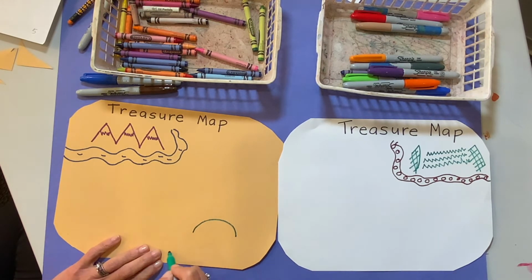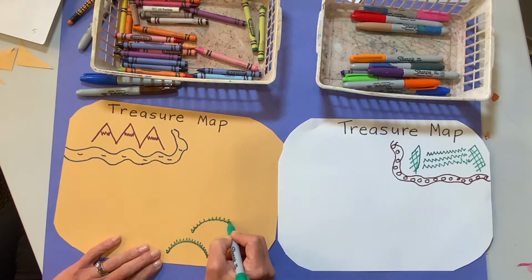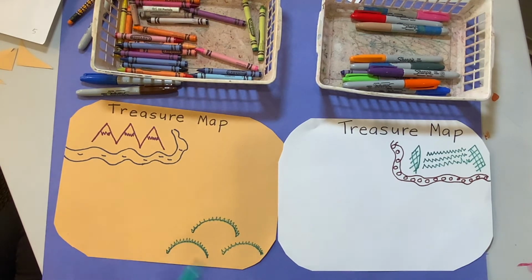There's one curve, might be a group of curves. I have 3 hills over here. So if you want to use the curve line, I'm also putting some grass on it. That's my symbol for a hill. A hill is not as round, pointed at the top as a mountain.